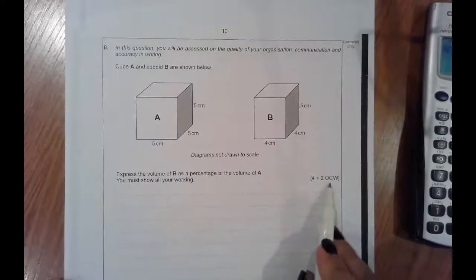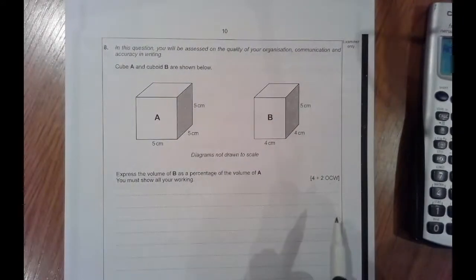Question 8. This is the OCW question, so I need to make sure that I put units on my answer, label everything that I calculate, use my formulas, and make sure that I organise all my answer in a logical method.